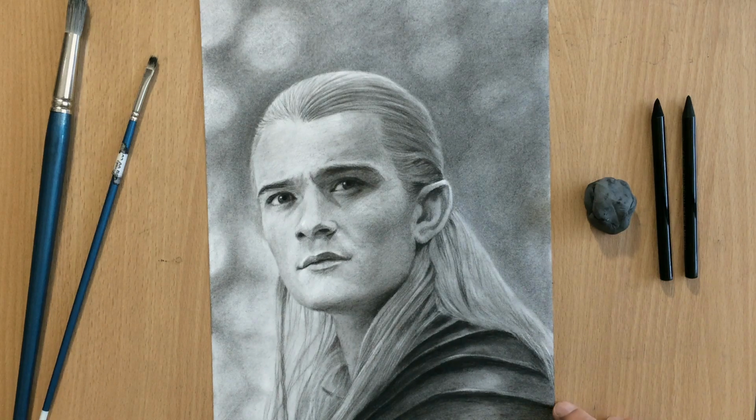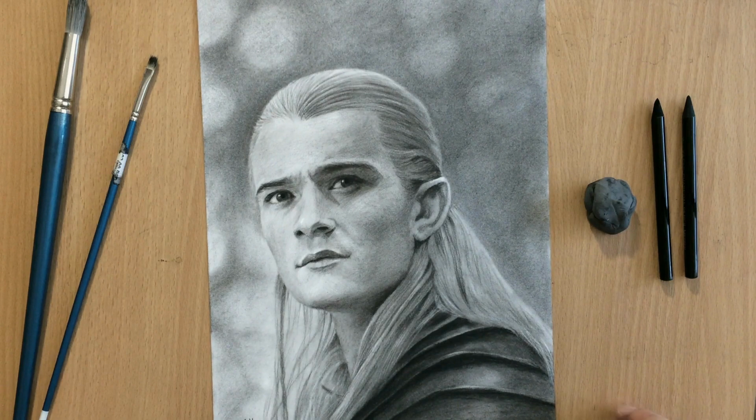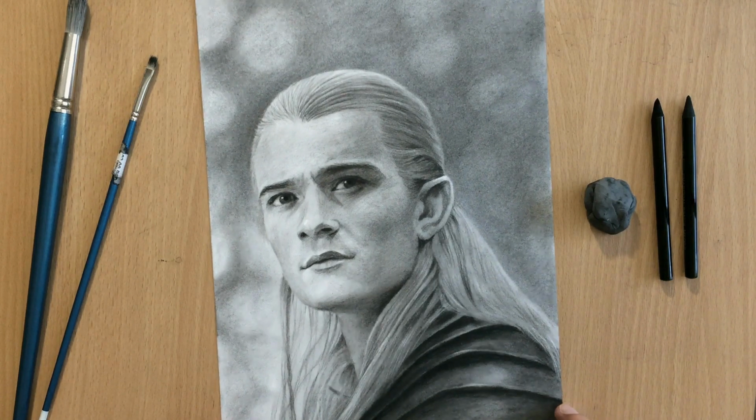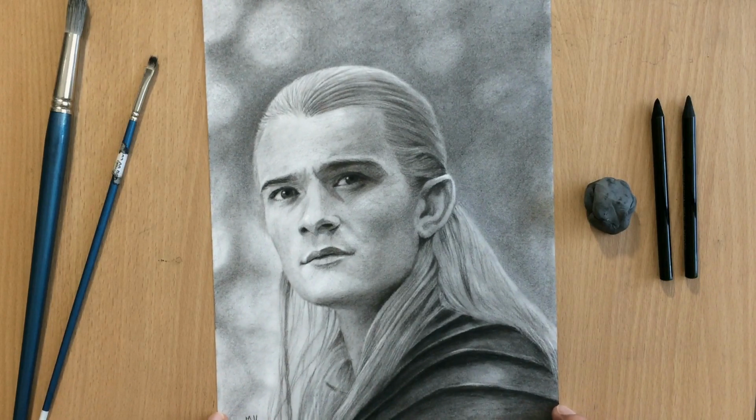Today I'm doing this drawing of Orlando Bloom as Legolas in The Lord of the Rings. Some people requested this drawing, so here it is. I used my usual tools, which I'm going to be talking about during the video. So let's have a look.